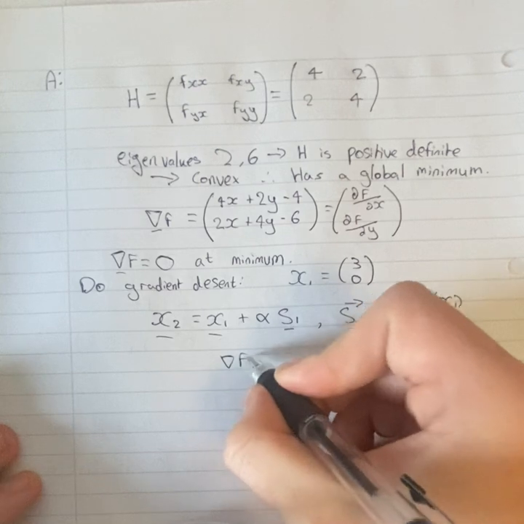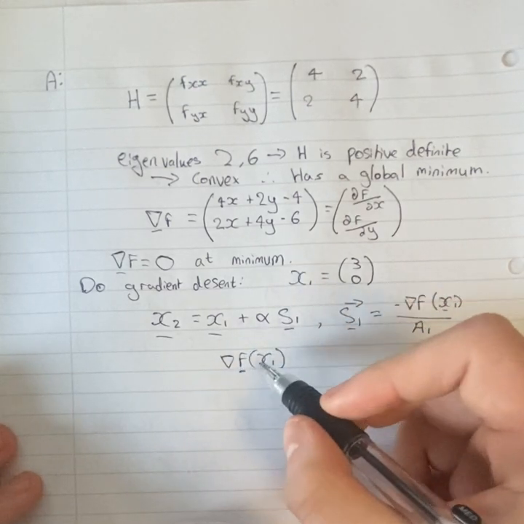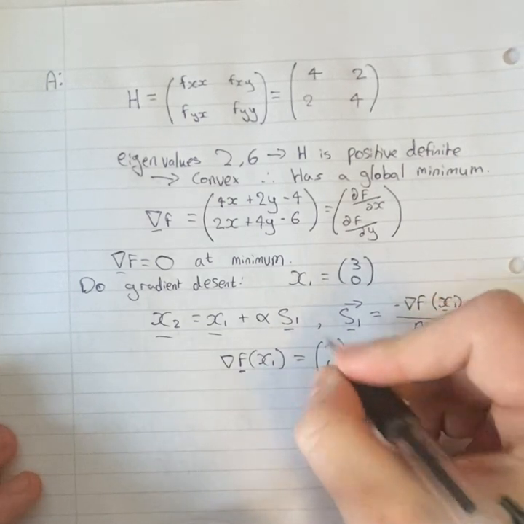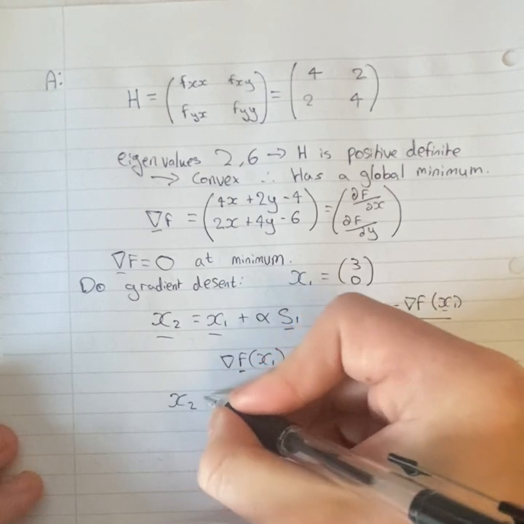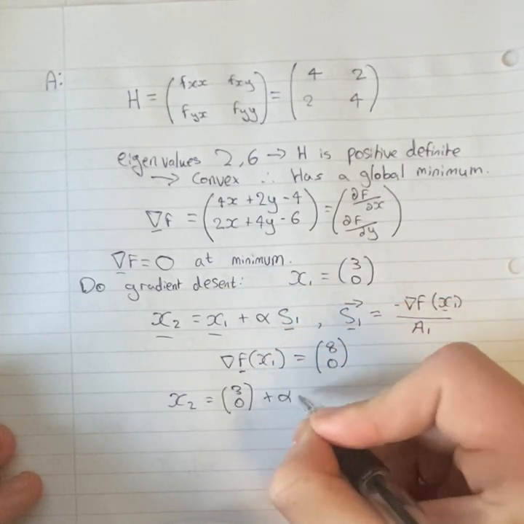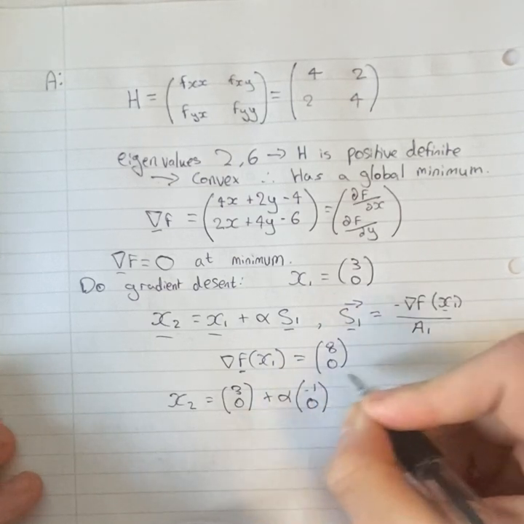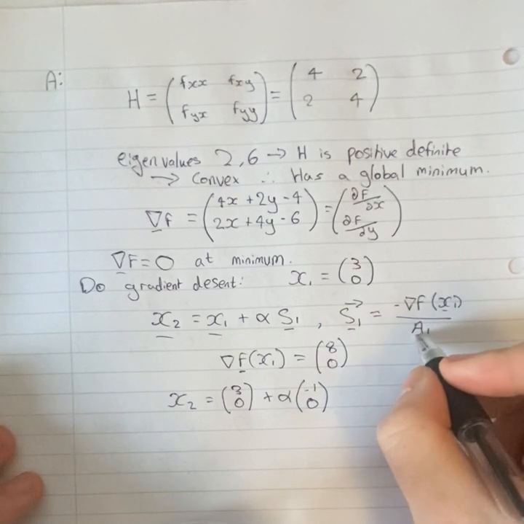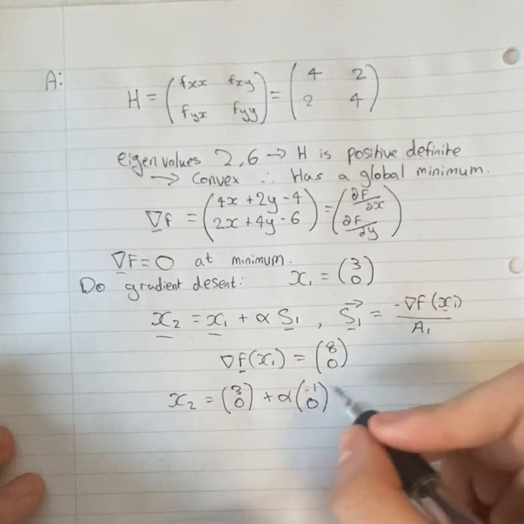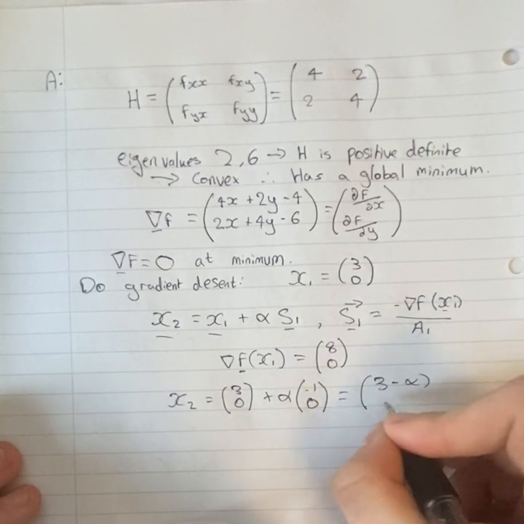And this is going to give us, evaluating grad of f at x1, gives us (8, 0). So we get x2 is equal to (3, 0), our starting point, plus some alpha of (minus 1, 0), because we take a1 to be the modulus of this, which is 8, and then we search down, so we get a minus. And this is going to be (3 minus alpha, 0).